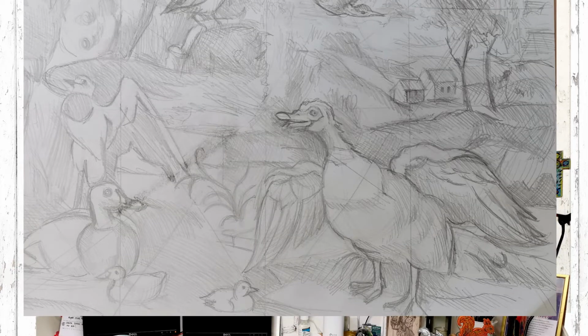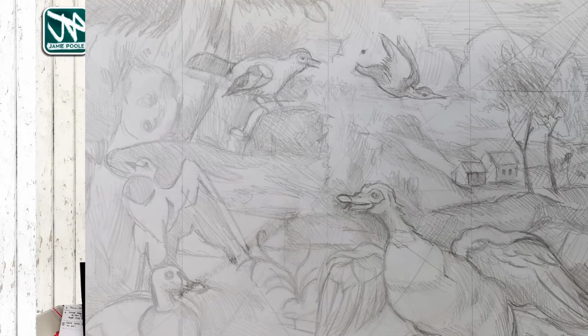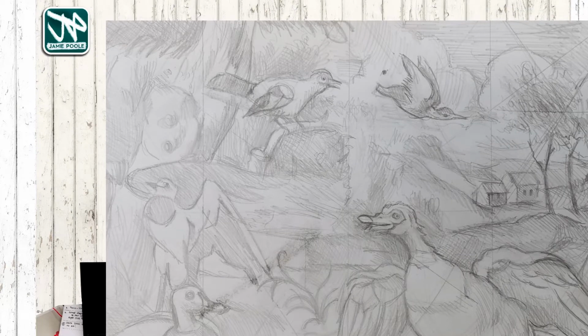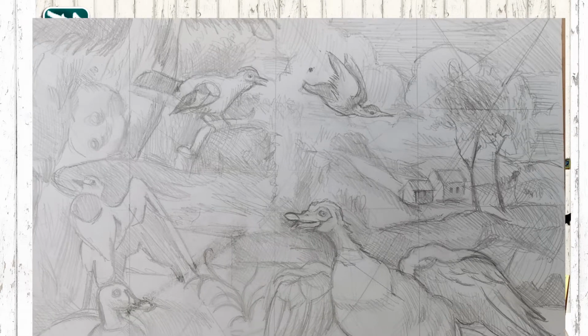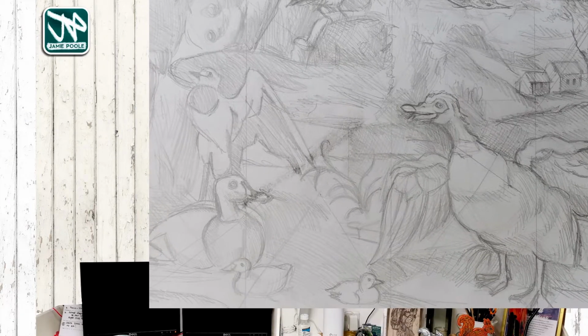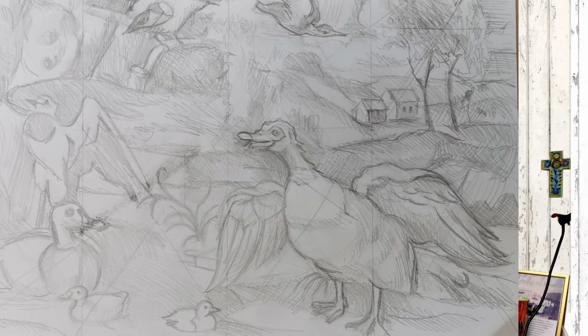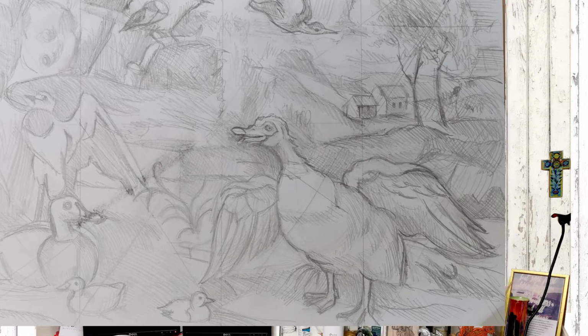I chose this composition because we've got these little houses in the background. We've got this excellent character of a bird in the foreground here, and then we've got a kingfisher just above his head, and another jay, and some other ducks and things down this side. So I'll show you the original photograph in a minute.